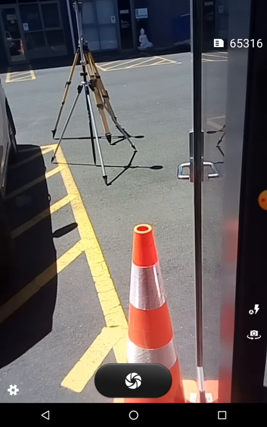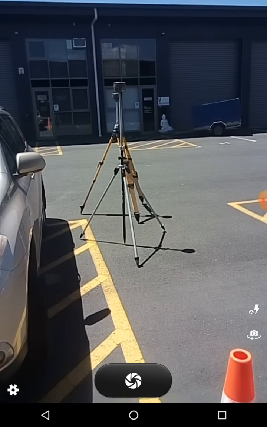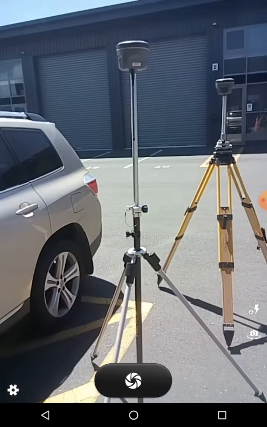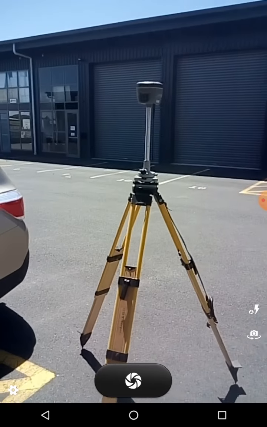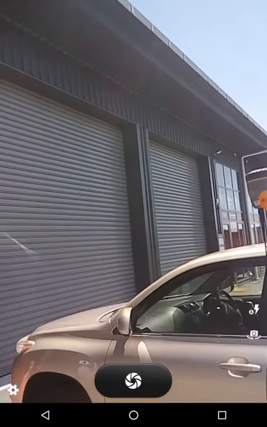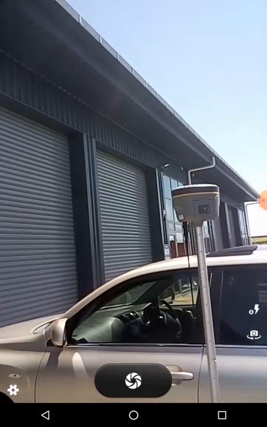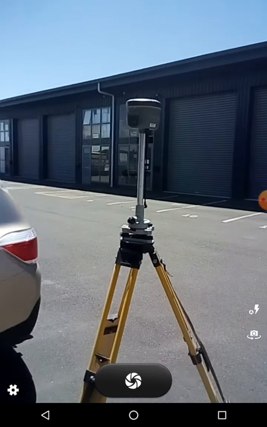I'm just standing inside because it's a windy day, so you can see the GPS is set up outside here. So there's the Rover, there's the base. Pretty crap place to test equipment. It's a bit of a canyon, but such is life.